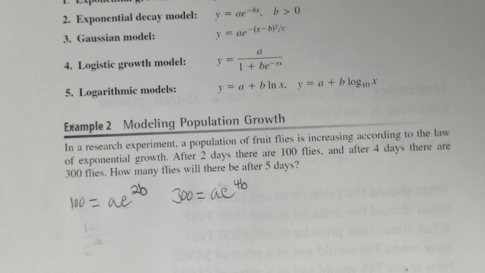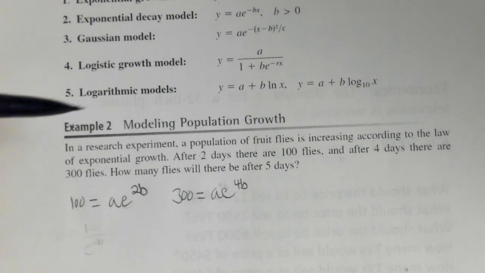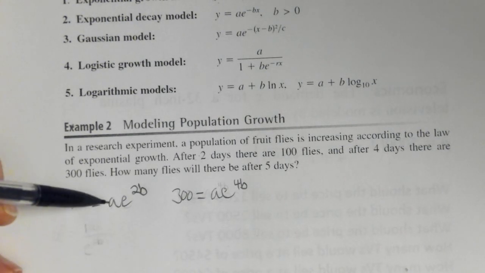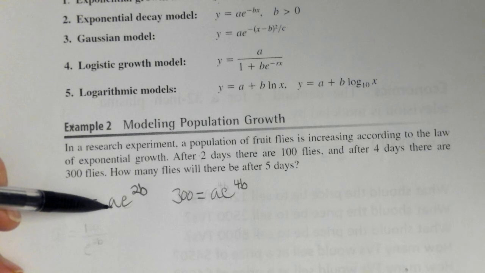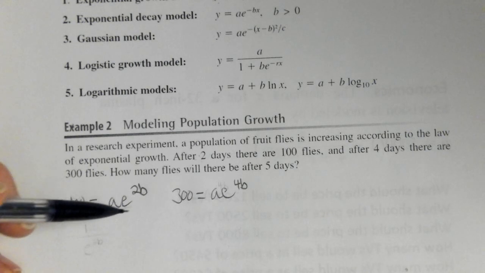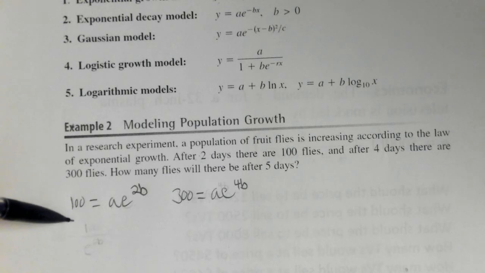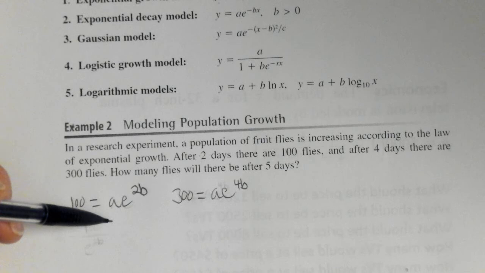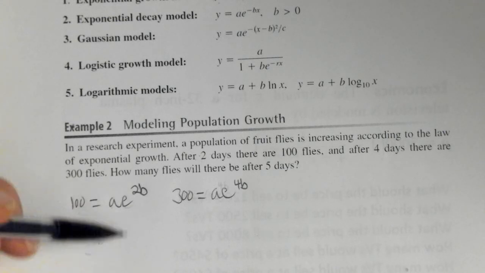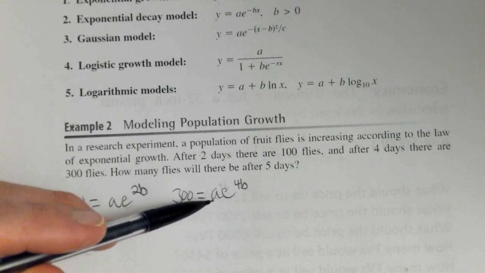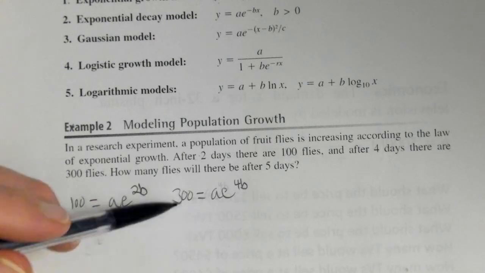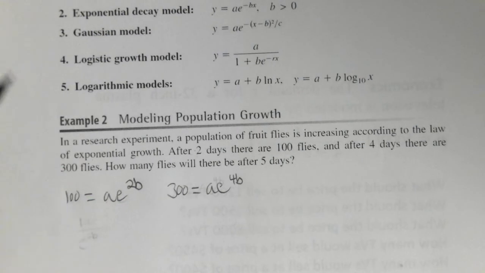So you've got to think back to Algebra 2. How do you solve a system of equations? Well, you need to rewrite one variable, okay, in terms of the other. So I'm going to take the first equation and write it for a in terms of b. So then I can take this and substitute it in for a and have a new equation all in terms of b. So let me show you what I mean.